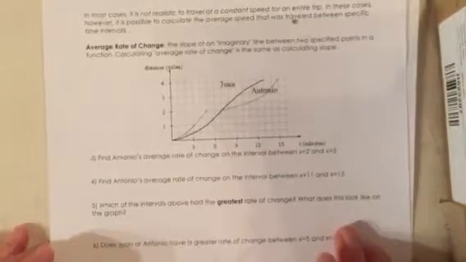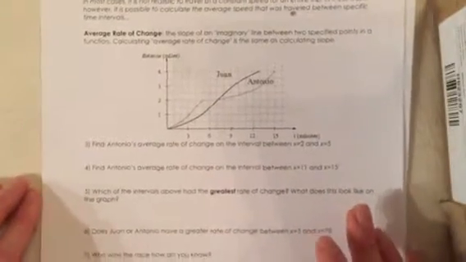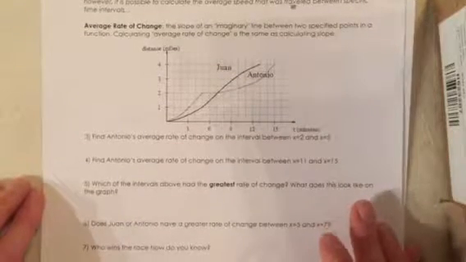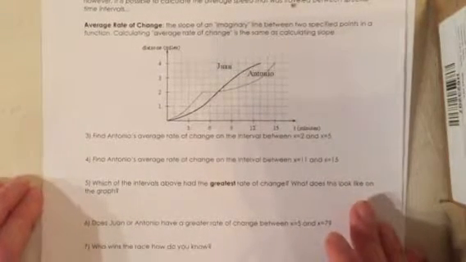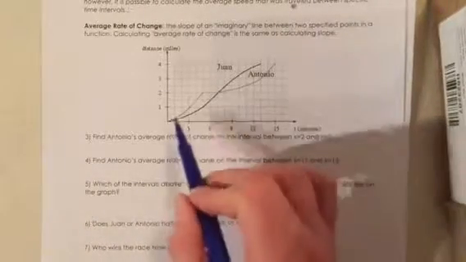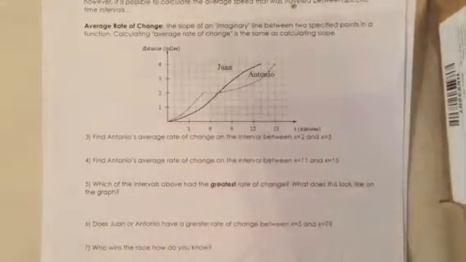So notice these ones, these aren't linear because they're not just straight lines. They've got some different curves and things like that. And so that's why we call it average rate of change, because it's not going to just be a constant number. So here when it says find Antonio, notice Antonio is this lighter line on your notes. Average rate of change on the interval x equals 2 to x equals 5.